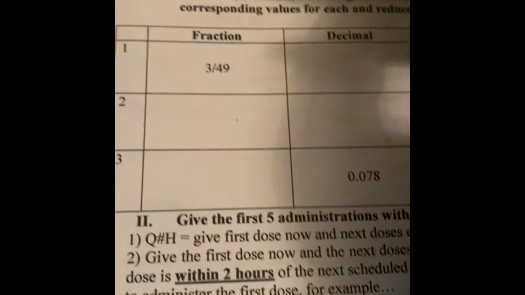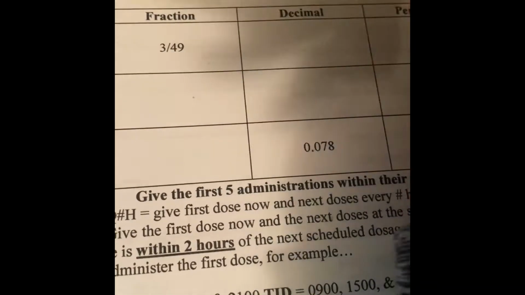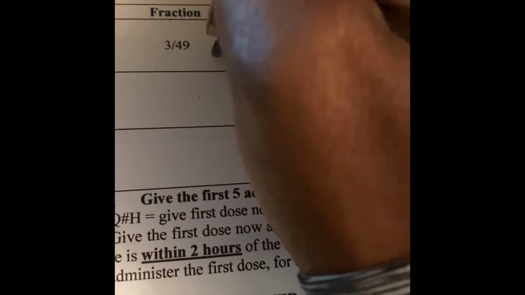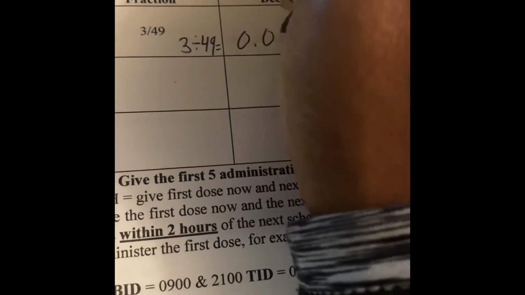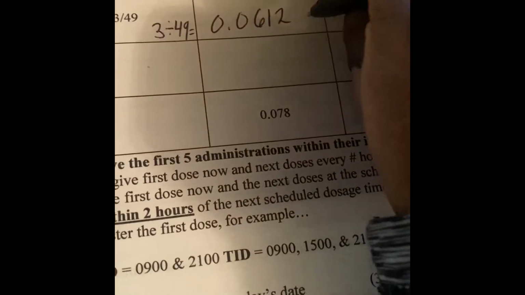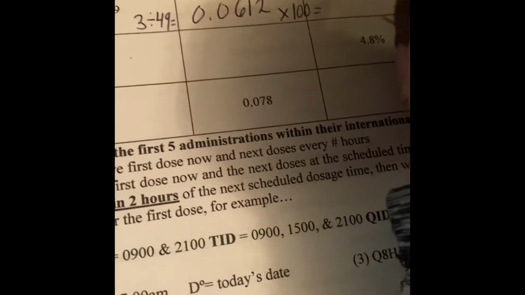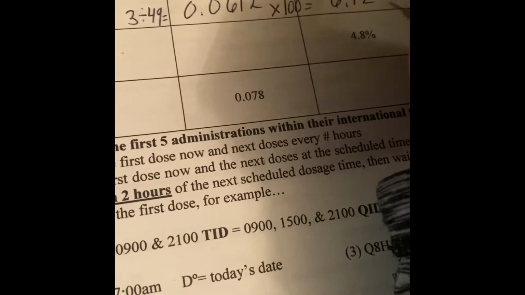Okay, so for number one, we have the fraction of 3/49. And what we're going to do is divide 3 by 49 to get the decimal, which will give you 0.0612. To get the percentage, you're going to multiply that by 100, which equals 6.12%.